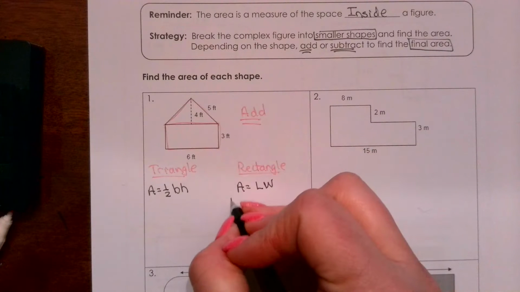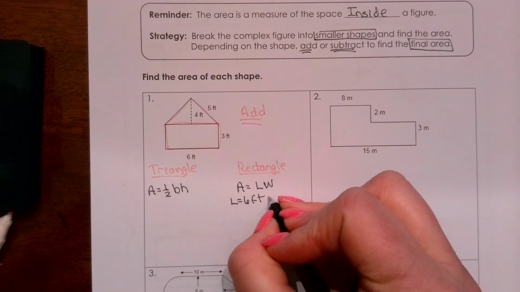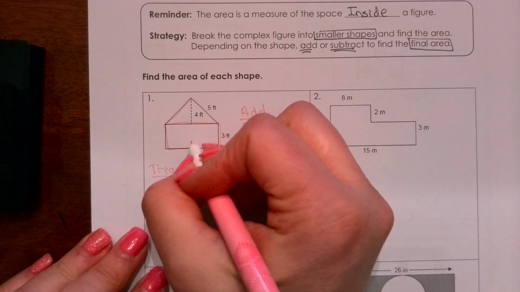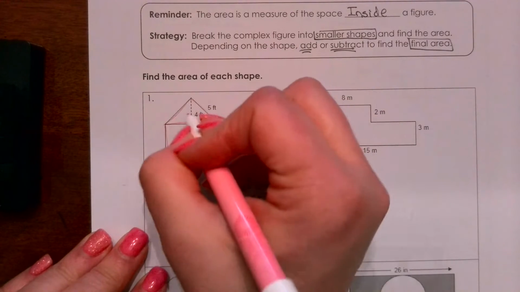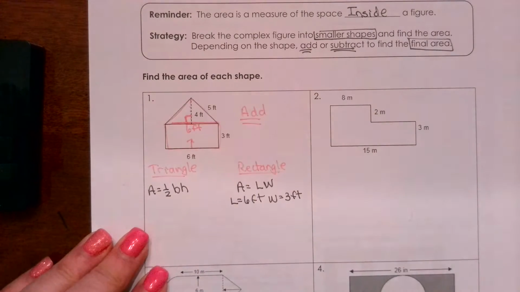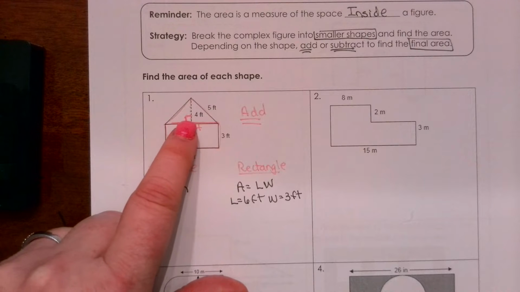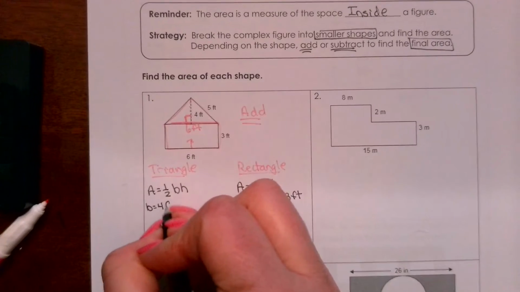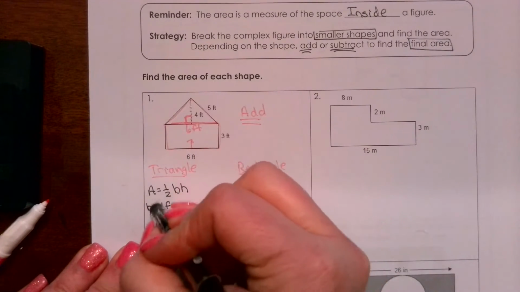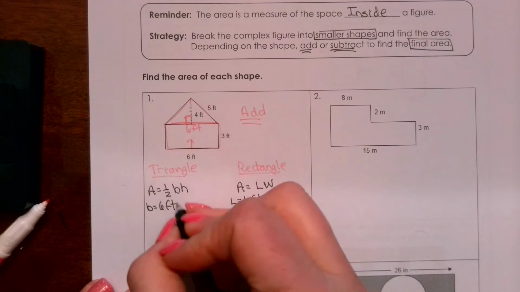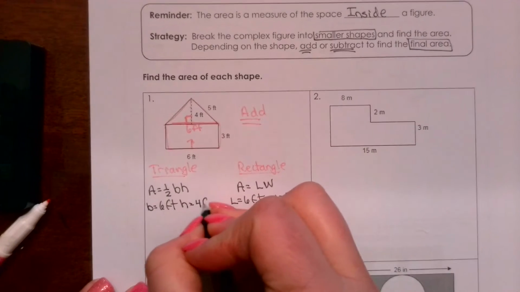I've got a length of 6 feet and a width of 3 feet. When I look at my triangle, it's a little bit harder. First of all, I have 6 feet here, and in the rectangle, that means this is also 6 feet. Now, if I look at this dotted line, it is perpendicular to this line. So that helps me identify this is the base and that is the height. So I have a base of 6 feet. And perpendicular from the base is my height at 4 feet.